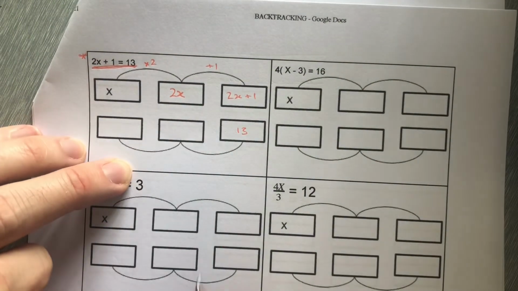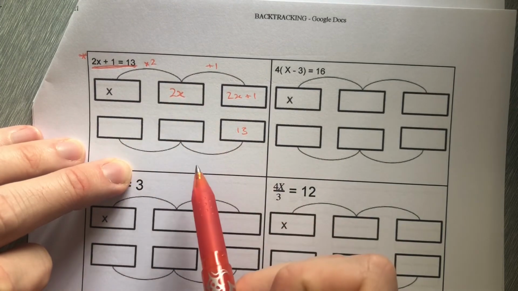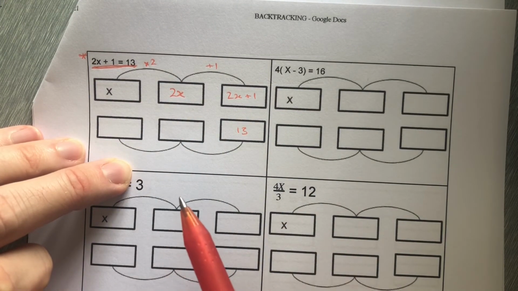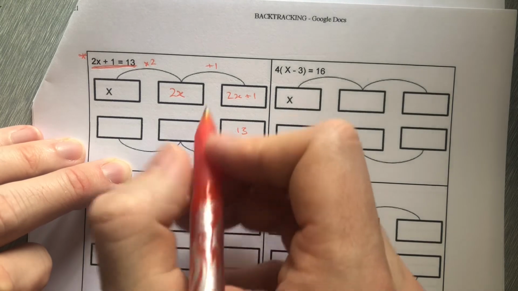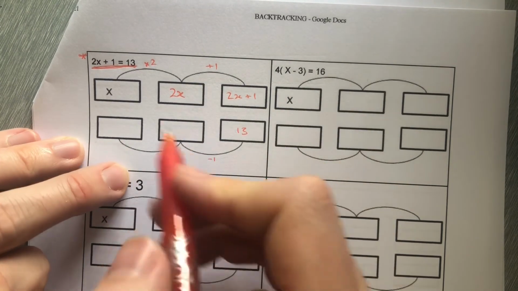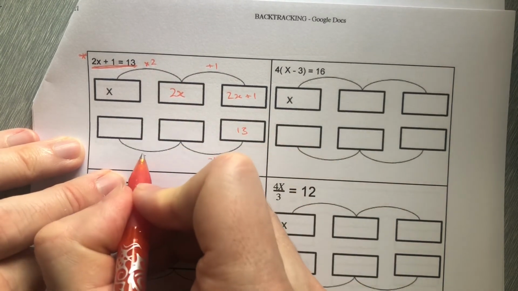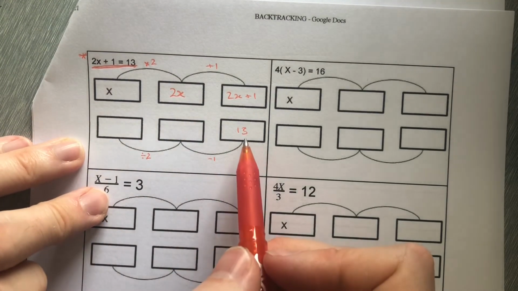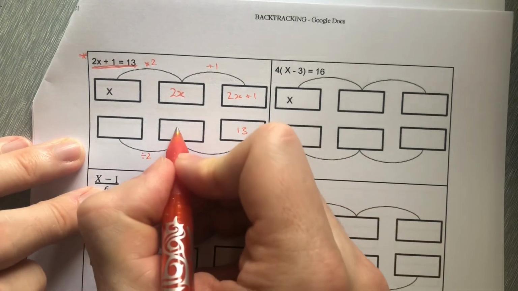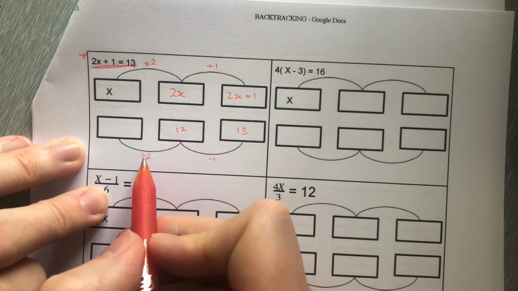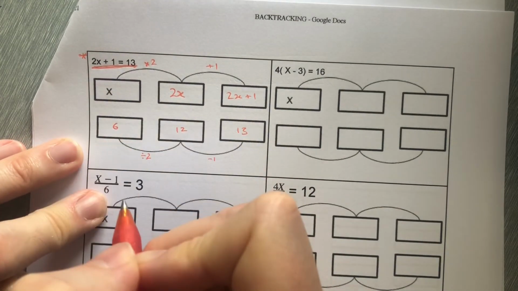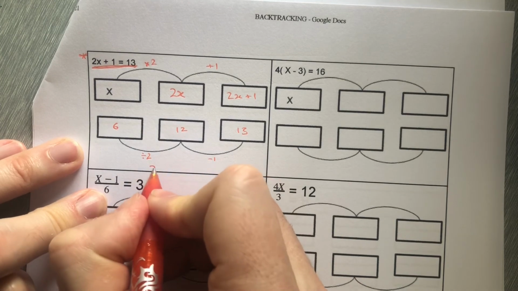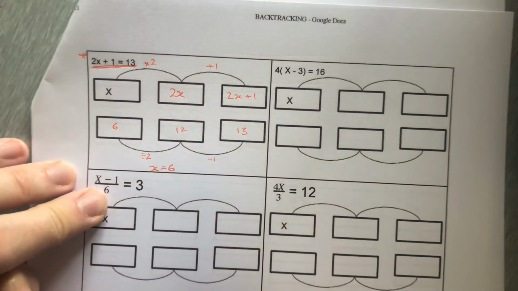There we go. And now that we've filled these spots out, we need to do the opposite down the bottom to go backwards. So the opposite to plus 1 is minus 1. The opposite to times 2 is divided by 2. Cool, so now we can work out our numbers. 13 minus 1 is 12. 12 divided by 2 is 6. So we now know that x equals 6.